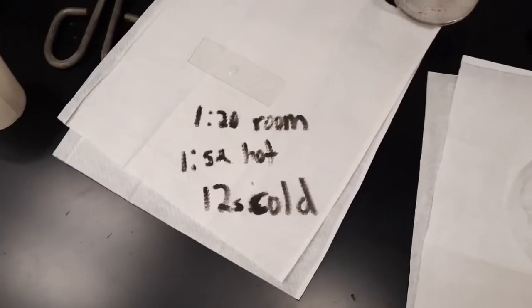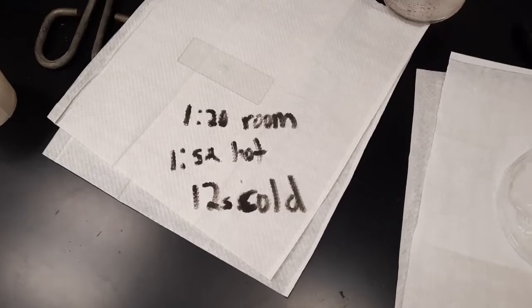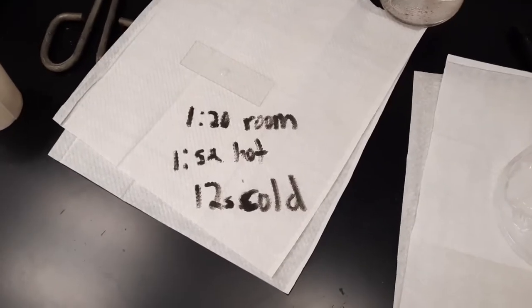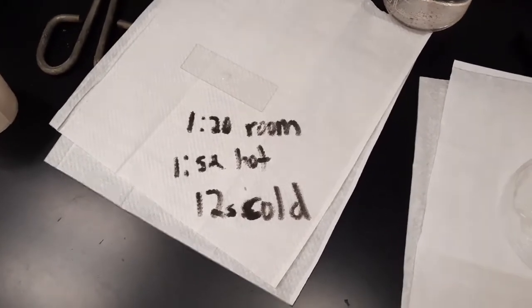Here goes cold. Okay, there we go. Cold is almost already solidified. Yep, solidified after only 12 seconds. So here are our times again. 1 minute 20 seconds for room temperature, 1 minute 52 seconds for hot, and 12 seconds for cold.